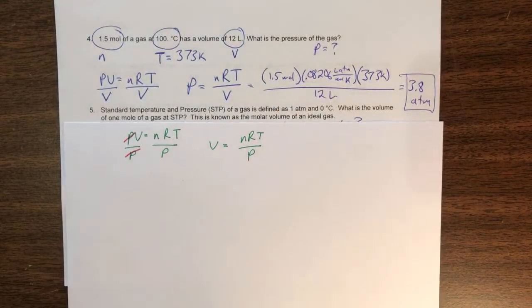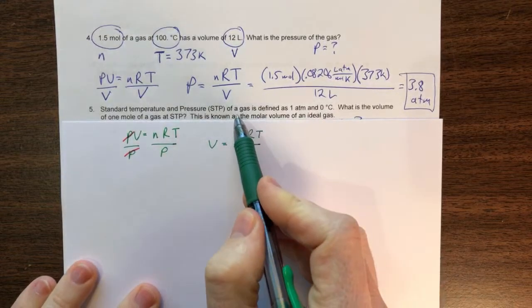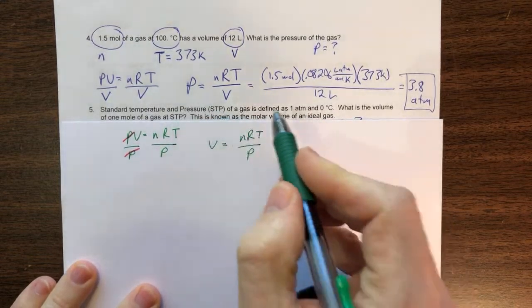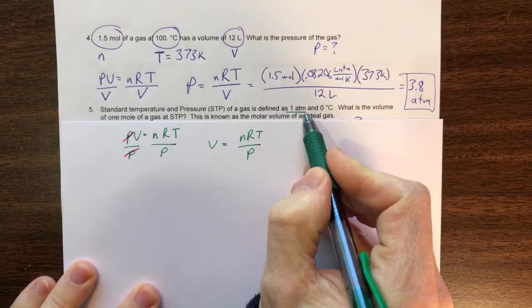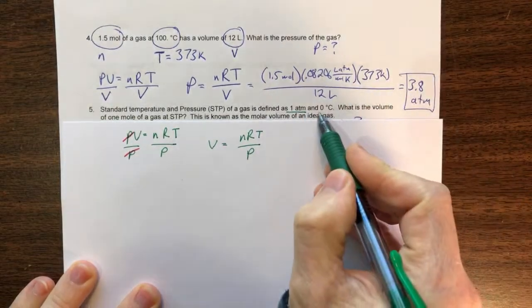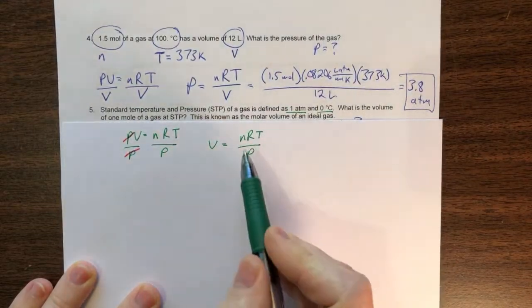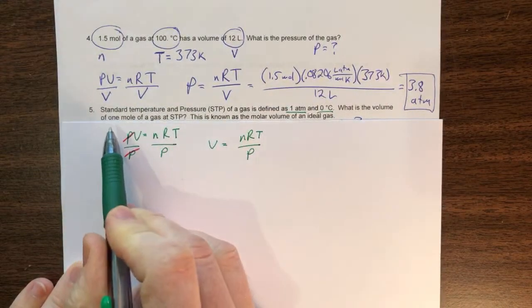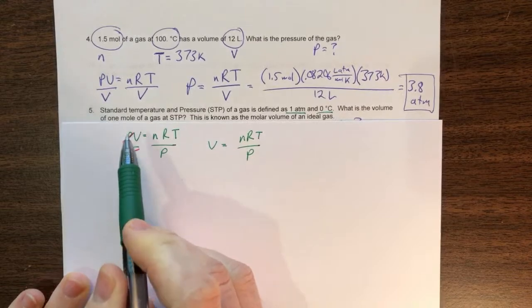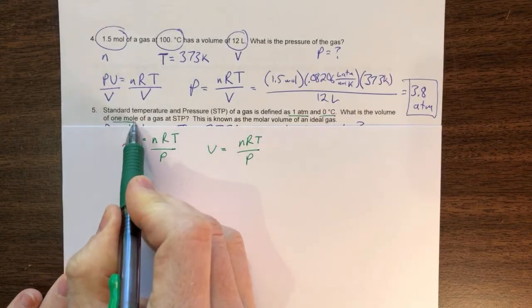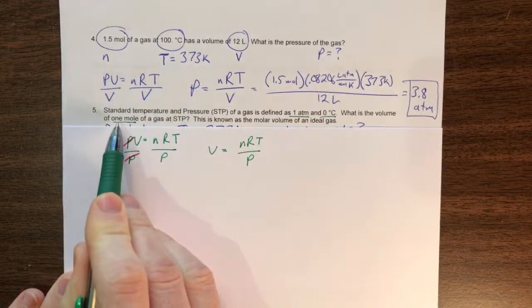Okay, and then you can just plug in for these. For both number 5 and number 6, you've got standard temperature and pressure, which I tell you right here in the problem: the standard temperature and pressure of a gas is defined as 1 atm for the pressure and 0 degrees Celsius for the temperature. So we just plug those numbers into this equation. For number 5, it says 1 mole of a gas, so n is 1 mole.